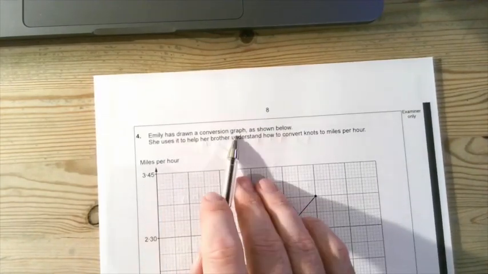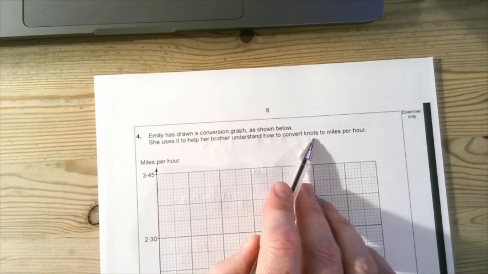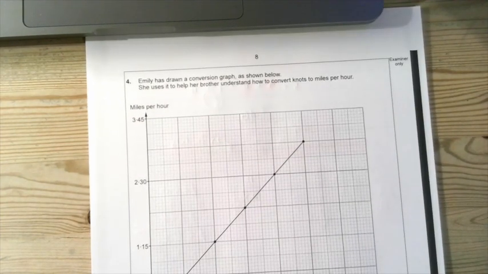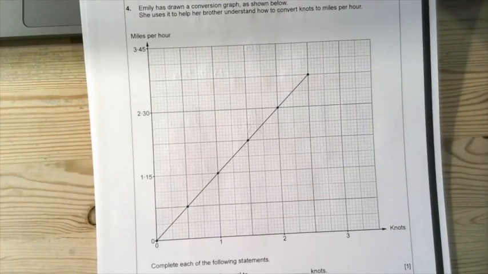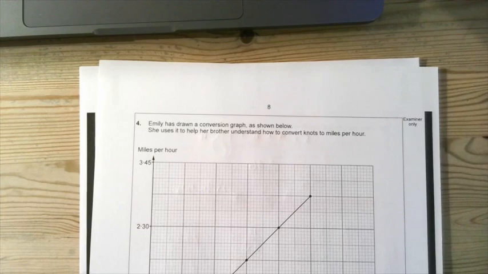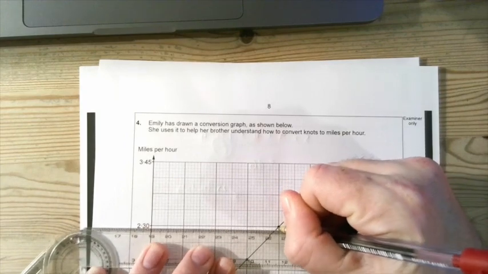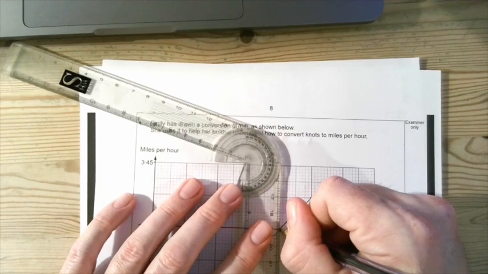Emily has drawn a conversion graph as shown below. She used it to help her brother understand how to convert knots into miles per hour. Complete each of the following statements. Now, the very first time I saw a question like this, I thought, well, you can't do that. 23 miles per hour. Well, I can't do that. This 23 is not on the scale, but 2.30 is. If I go and work out what 2.30 is, I'm just going to get my ruler and draw over there, and I can actually read it off. It's actually a value that's on the line there, and come down there.